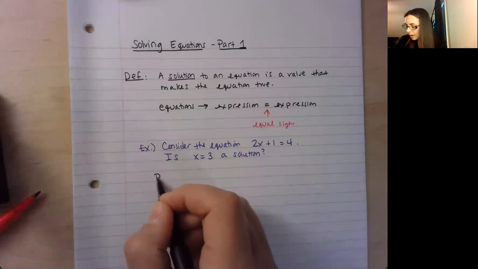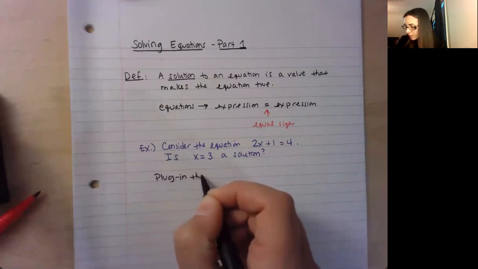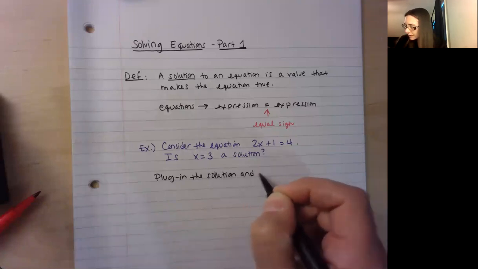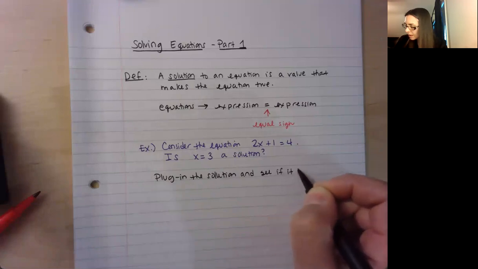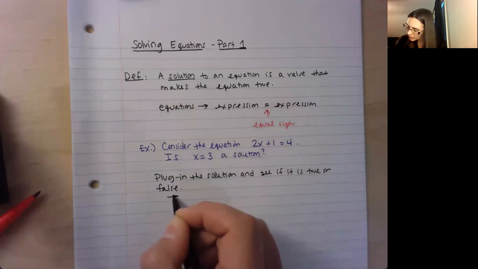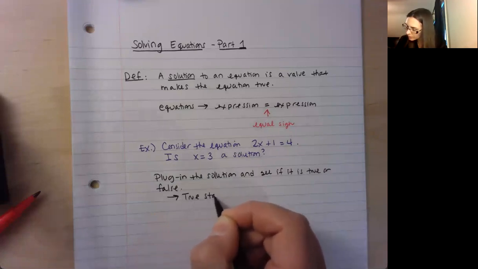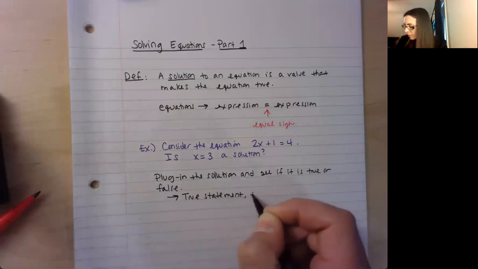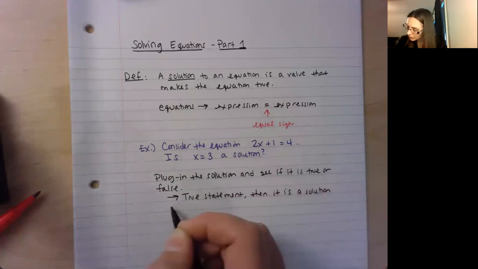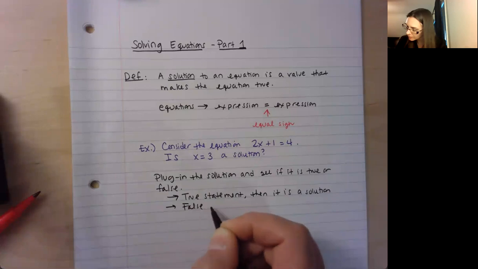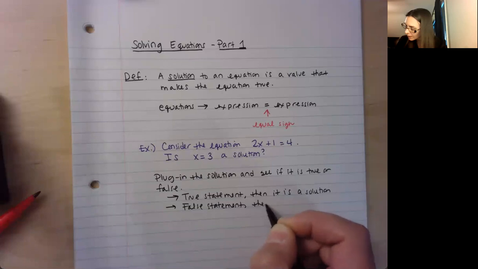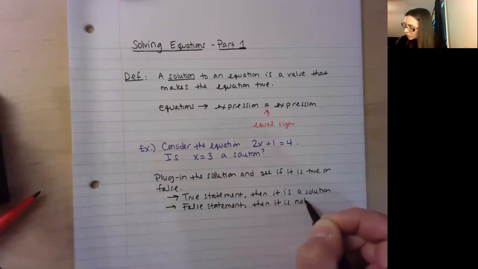What you do is you plug in the solution and see if it is true or false. If you get a true statement, then it is a solution. And if you get a false statement, then it is not a solution.